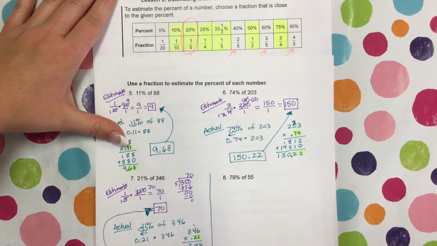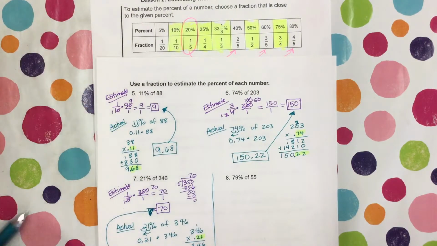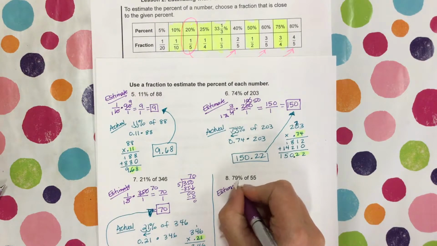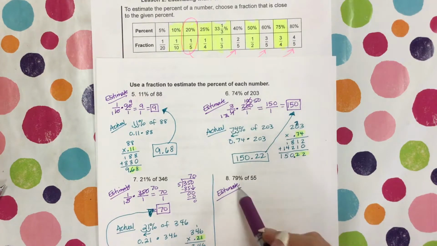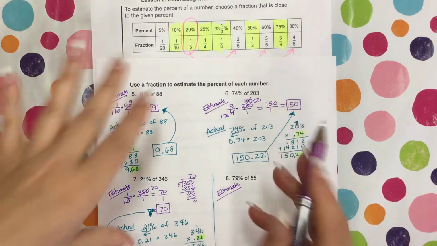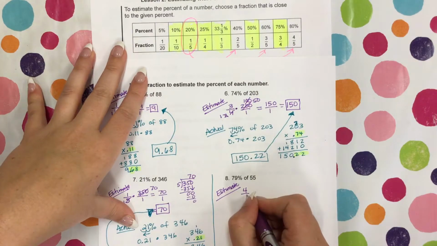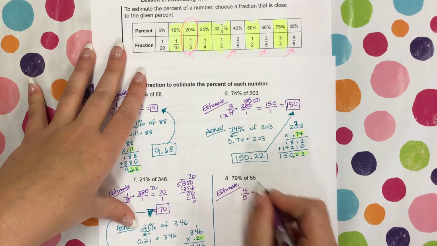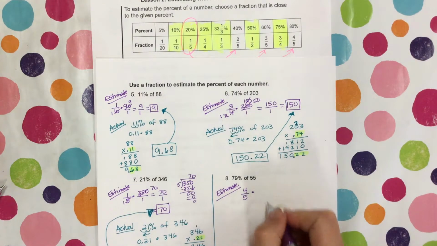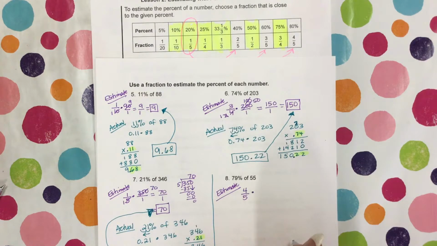So the first thing we're going to do is the estimate. If you're looking at 79%, 79% is really close to 80%, which is the same thing as 4/5. So we're going to go 4/5 of, means times, 55 to the nearest tenth. I would love to just use 55. I mean, we could round it, but I'm just going to use 55. Why not? Maybe you rounded it. You probably rounded it up to 60, huh?